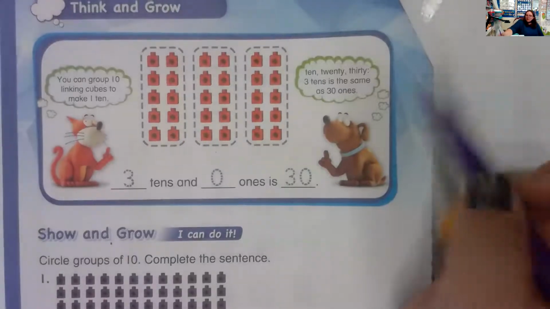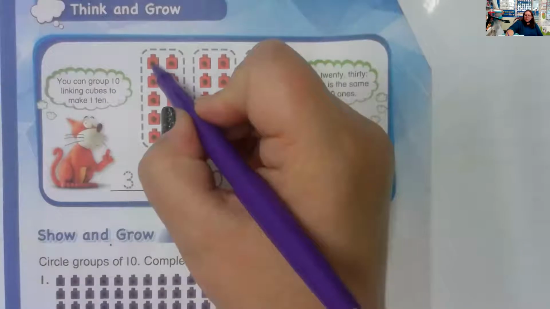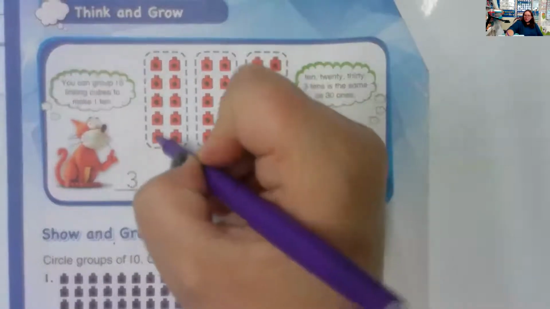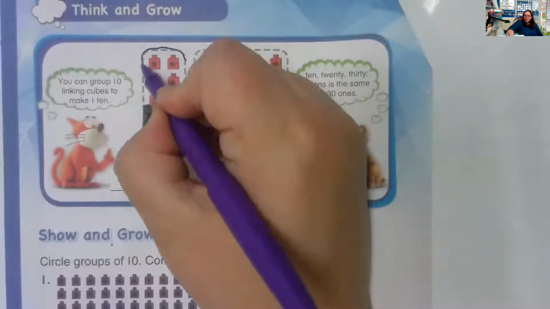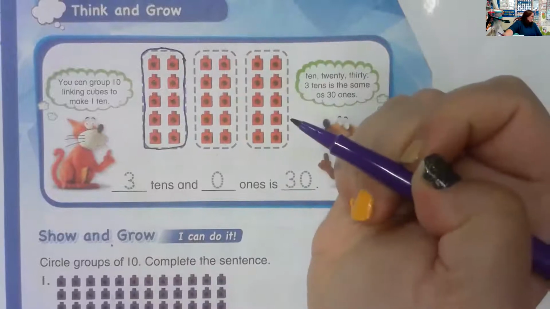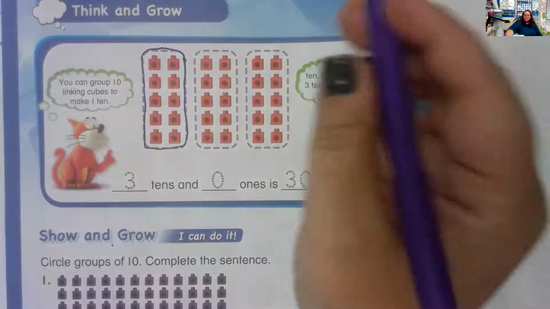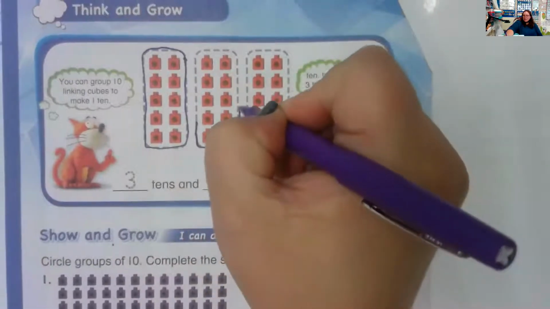Okay. So let's start with making a group. So we've got 1, 2, 3, 4, 5, 6, 7, 8, 9, 10. We're circling the whole group of 10. So go ahead and trace that. And then here's another group of 10, and we're going to trace that.